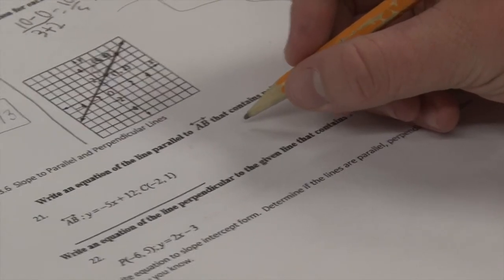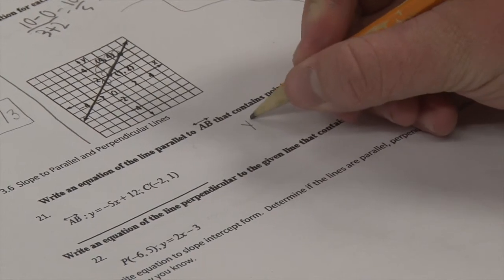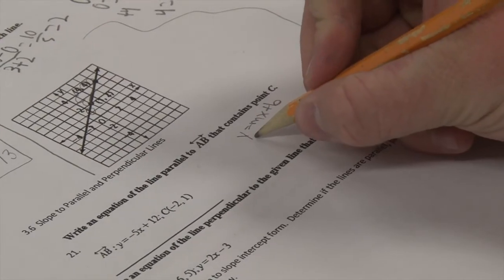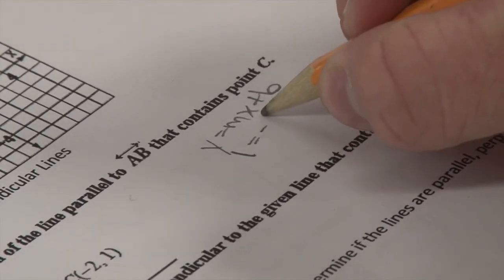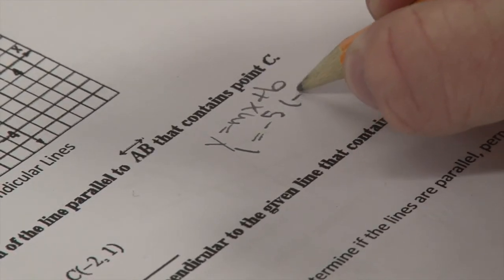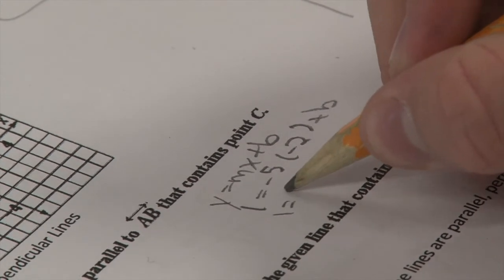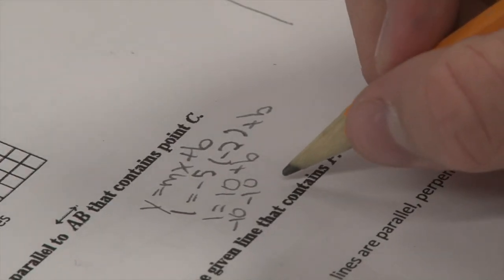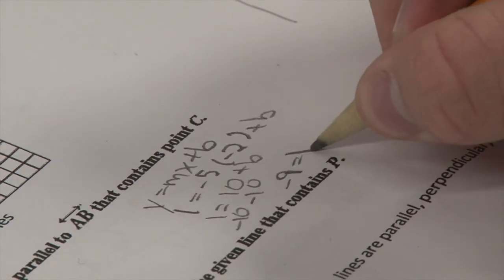Number 21. First, you write y equals mx plus b. Then you plug in 1, negative 5, and negative 2. Then you multiply negative 5 and negative 2. You subtract 10 from both sides. You should get negative 9 equals b. Then you plug it into your equation.